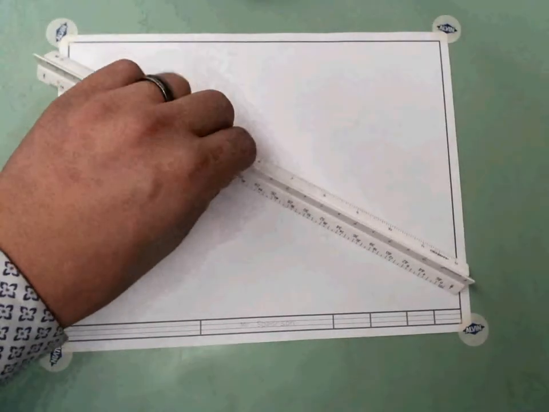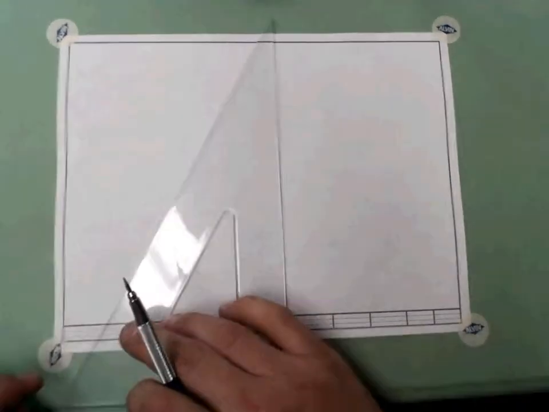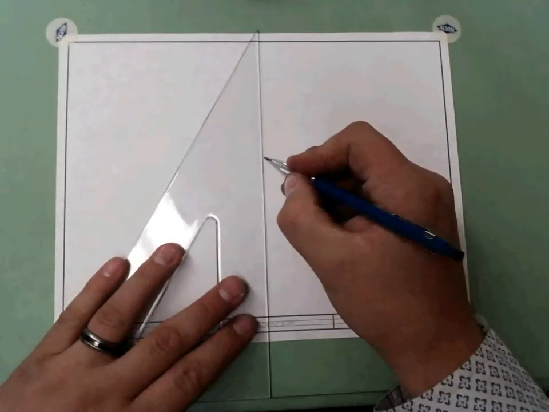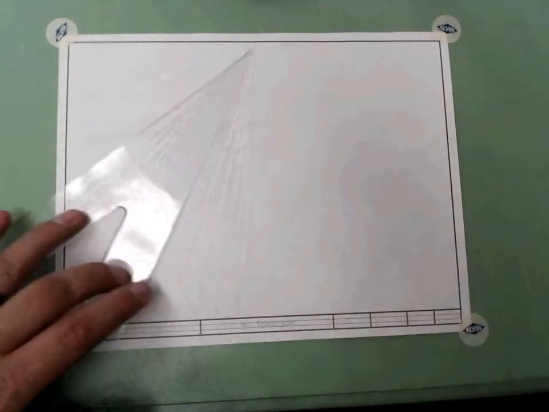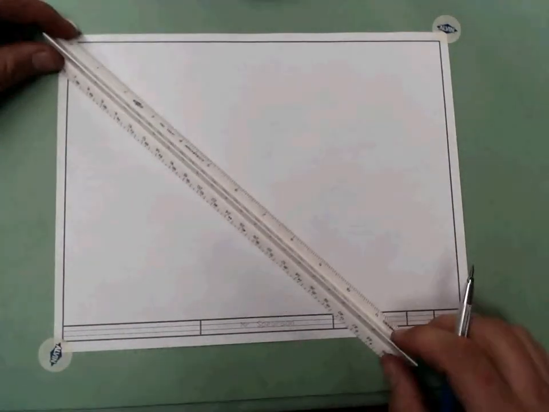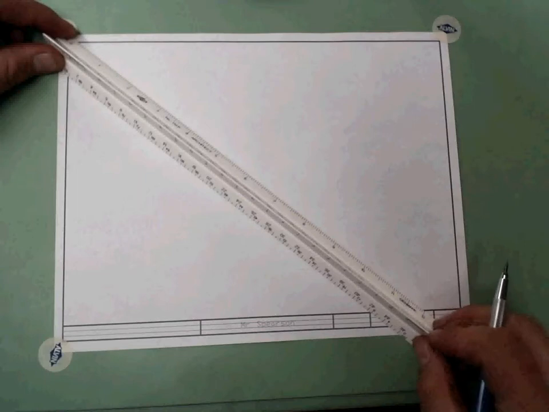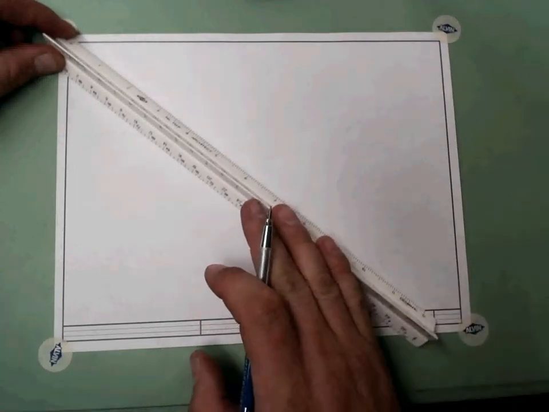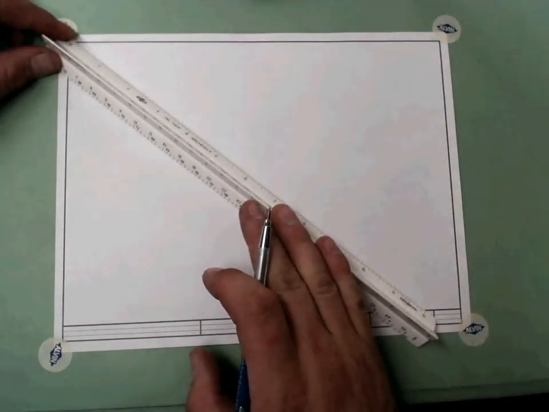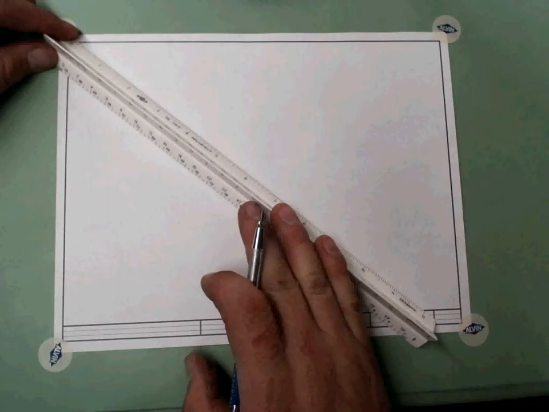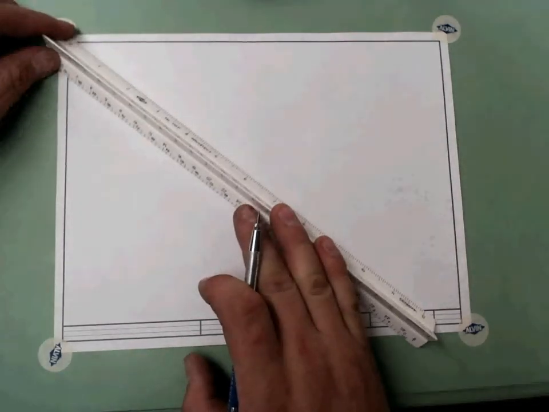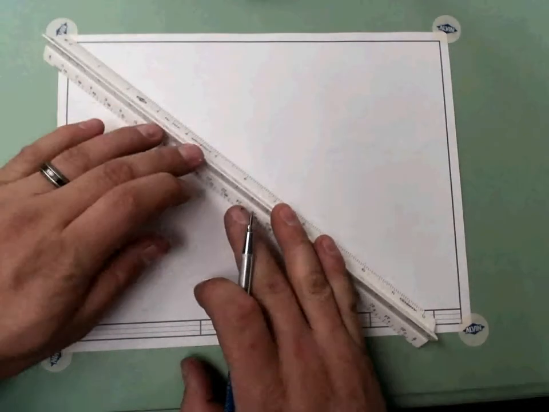Remember, I went vertical, so this line must be vertical. And because, oh, I'm sorry, hang on, vertical, I'm doing this wrong. It's horizontal and horizontal. There we go.